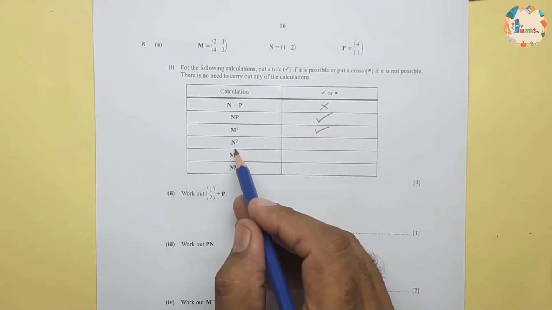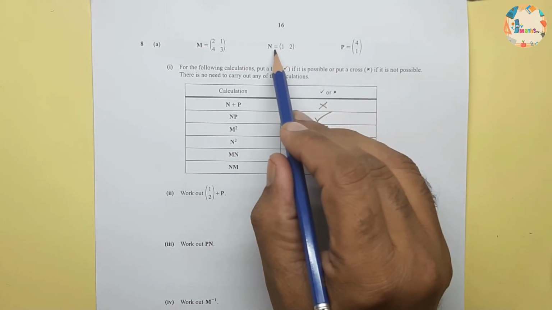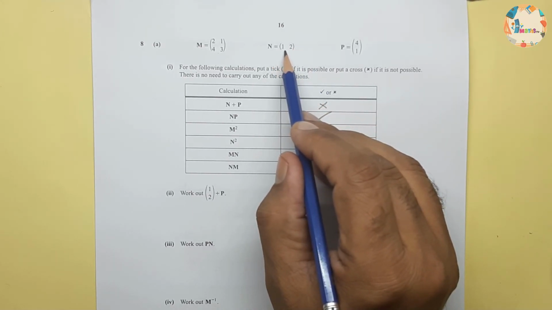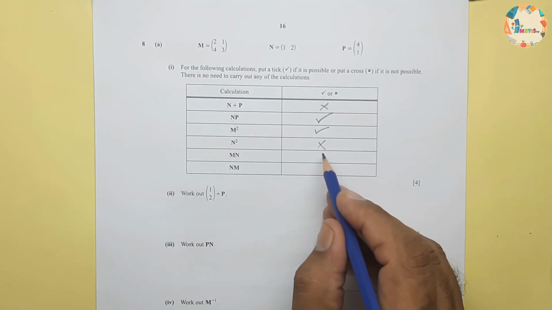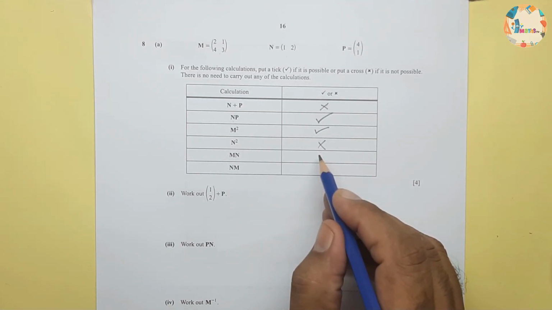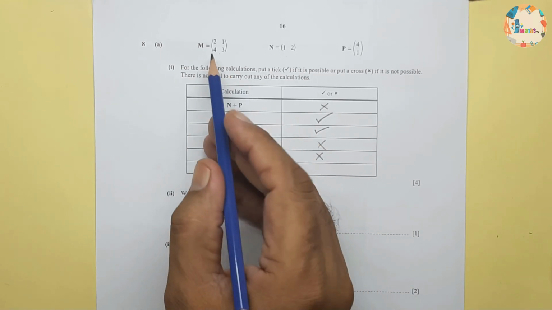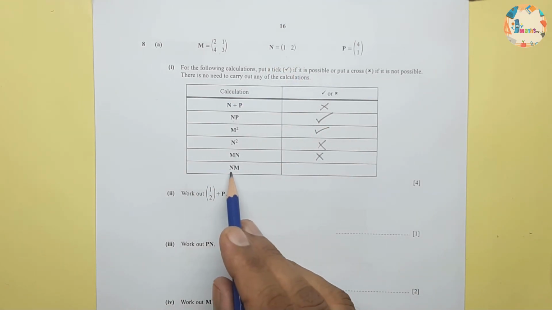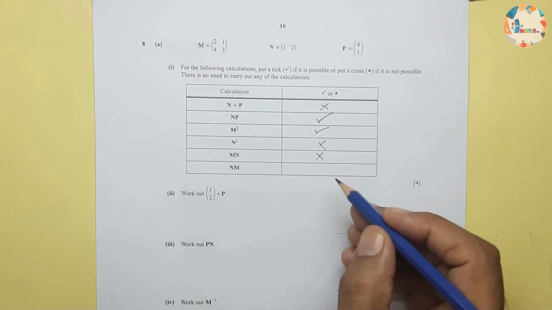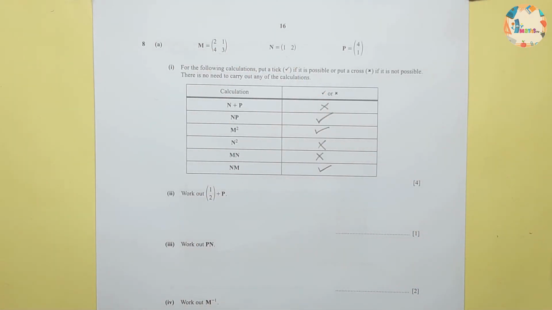N square is not possible. Why? Because the number of columns of the first one should equal the number of rows of the second one for multiplication, which will not be satisfied in this case. M and N is also not possible because this will have number of columns 2 and number of rows only 1, so it's not possible. NM is possible because the number of columns of this one will be 2 and rows will be 2.